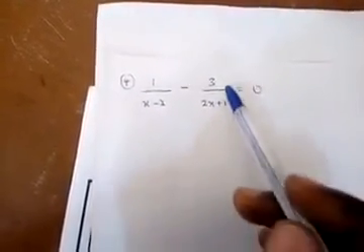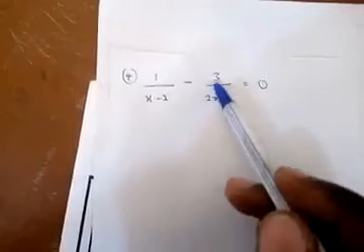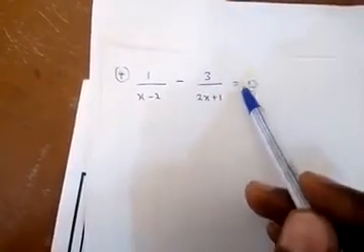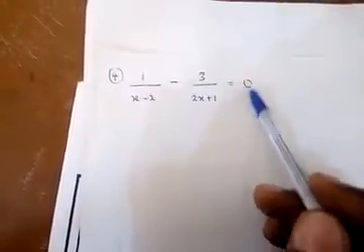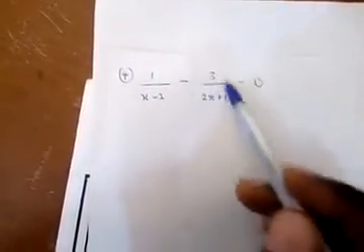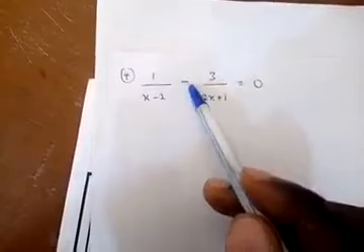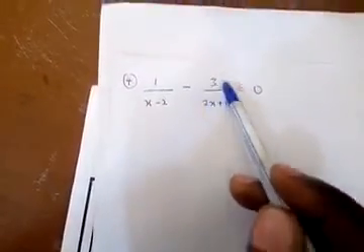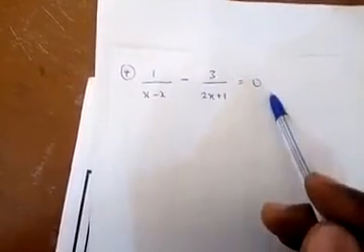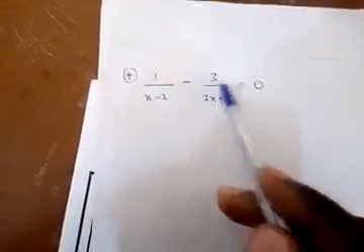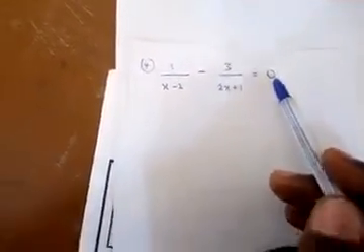So the only thing is I have to carry this guy and bring it to the right hand side, because the right hand side is 0. It means there's nothing here. Mind you, the minus belongs to 3 over 2x plus 1. So I'll carry the whole of this guy and bring it to the right hand side. And don't forget, if minus is crossing the equal sign, it changes to plus.